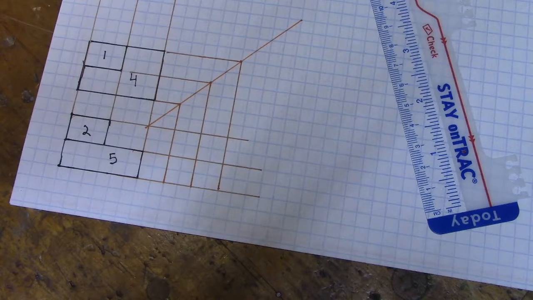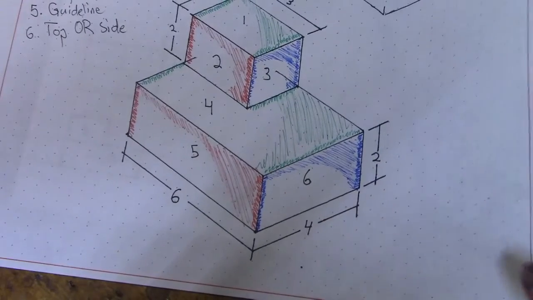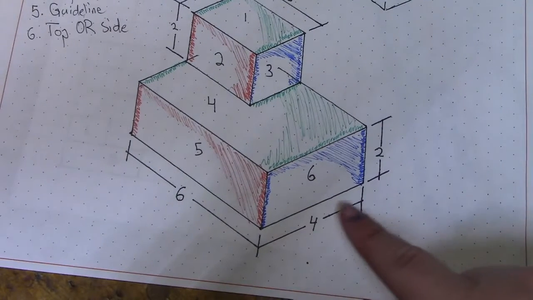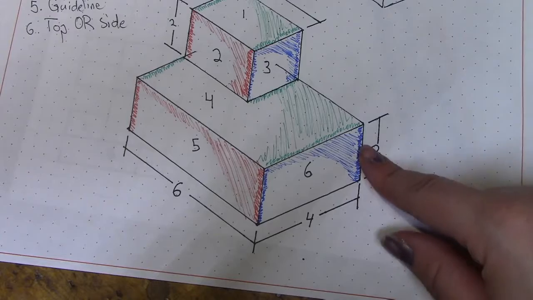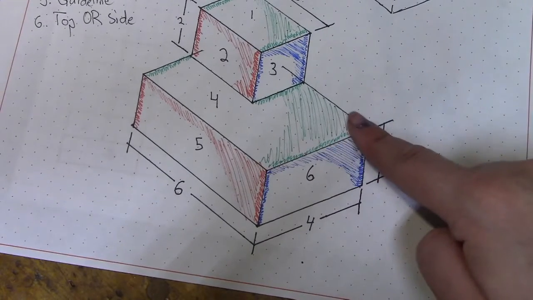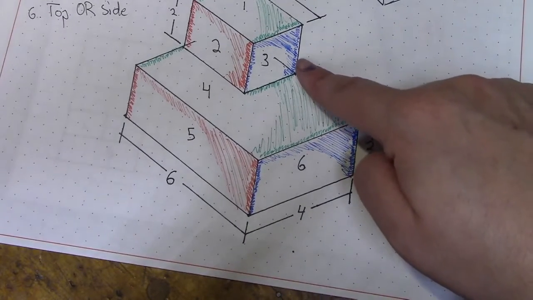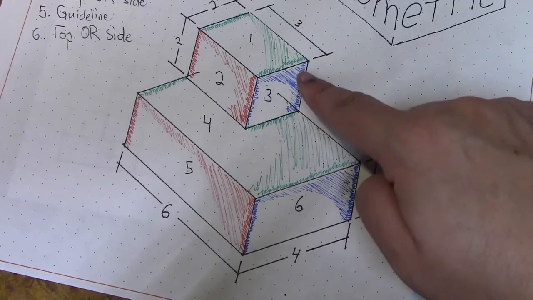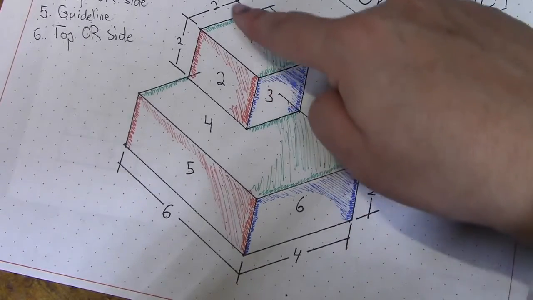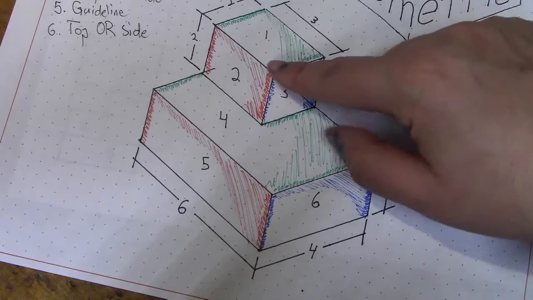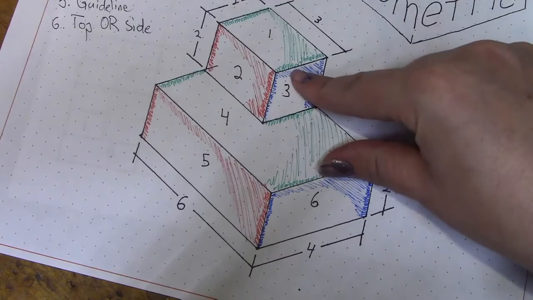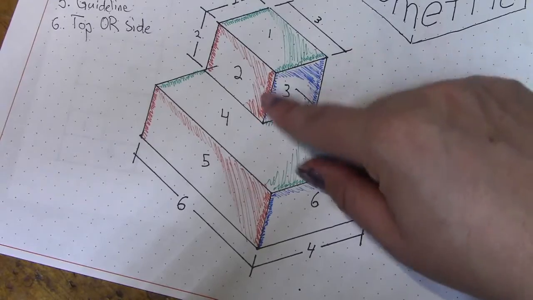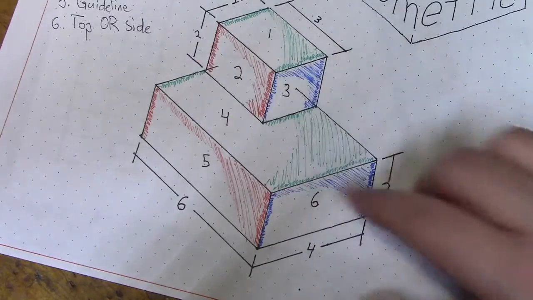And if we take a look at the side view, we can see that the base has a 4-box by 2-box rectangle. And then pushed all the way to the back, we can see this side view, face 3. It's 2 units wide. Well, the horizontal measurement, which shows depth, is 2 units. And the vertical measurement that shows height is also 2 units.